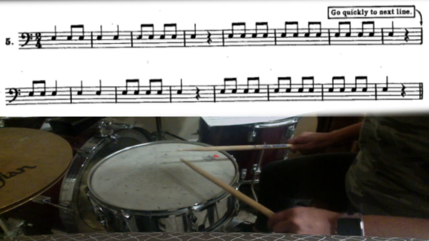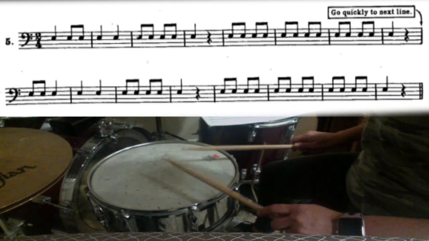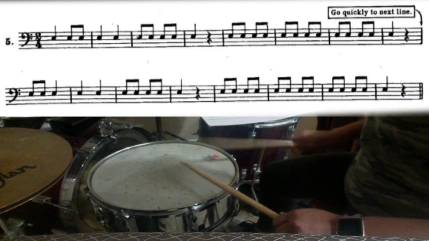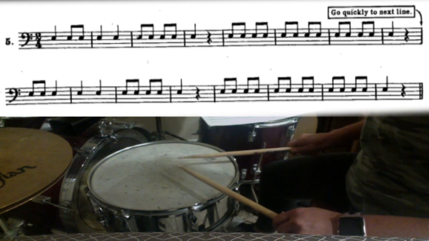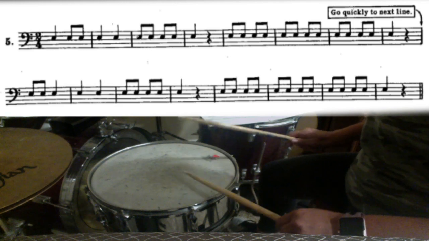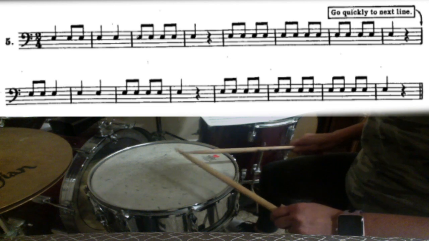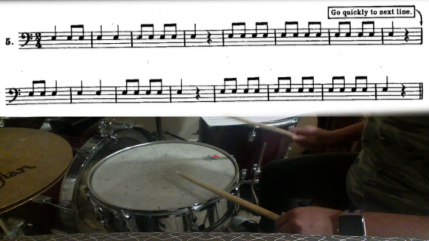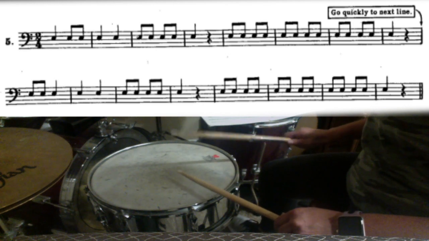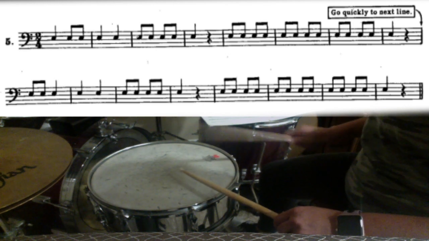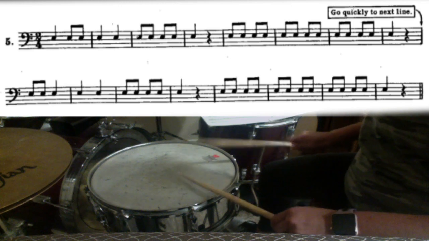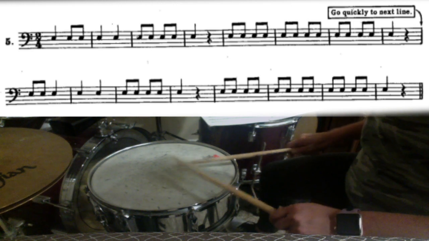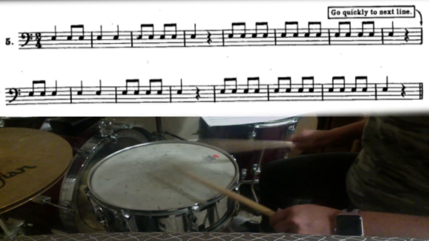We're going to play through song number 5 one more time. Here we go. 1, 2, ready, play. 1, 2 and 1, 2. 1 and 2 and 1, rest on 2. 1 and 2 and 1 and 2 and 1 and 2 and 1, rest on 2. Next line. 1 and 2. 1, 2. 1 and 2 and 1, rest on 2. 1 and 2 and 1 and 2 and 1 and 2 and 1, rest on 2.